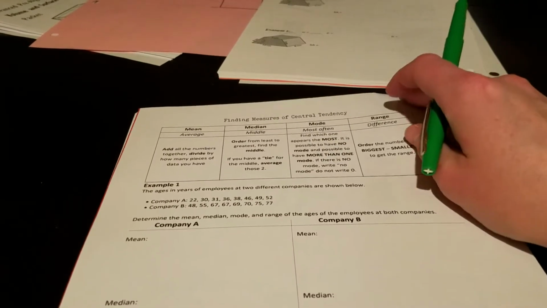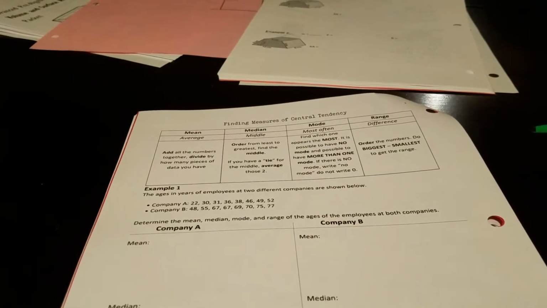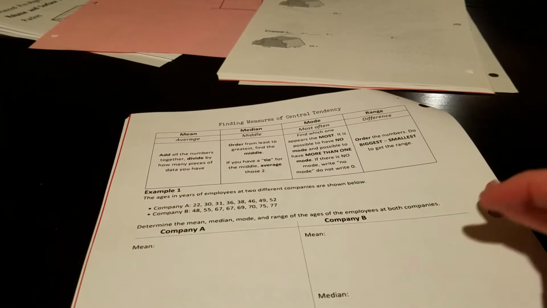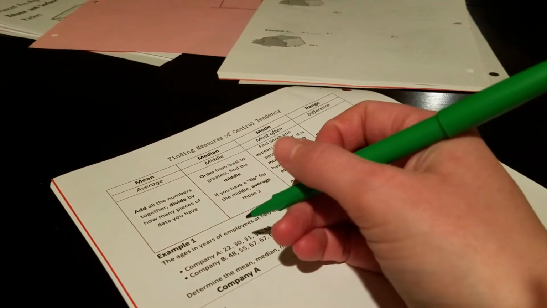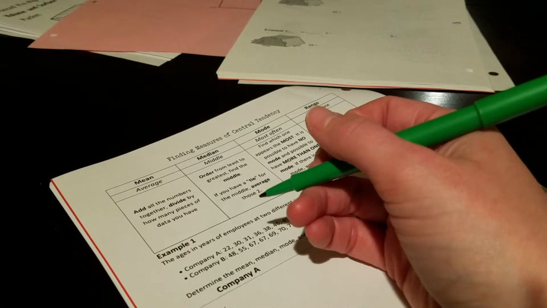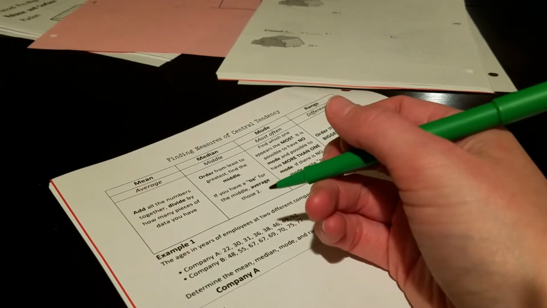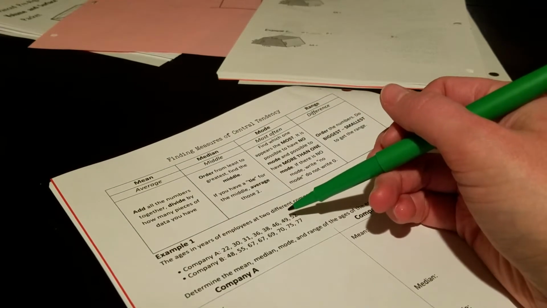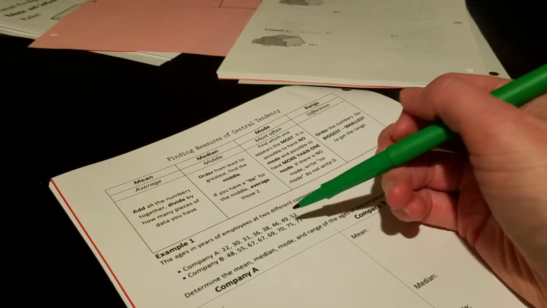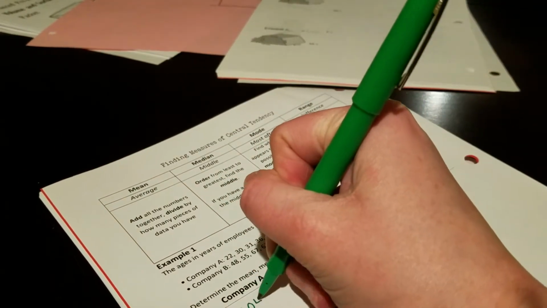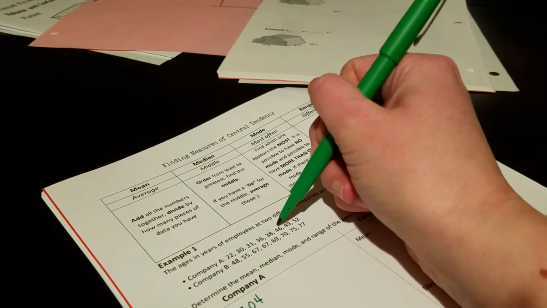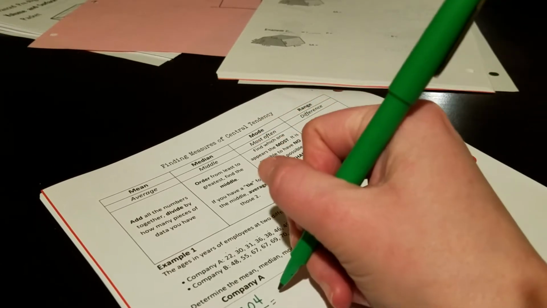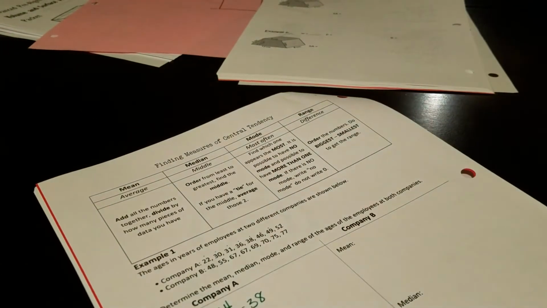In example 1, it says the ages of employees at 2 different companies are shown below. So we are going to determine the mean, the median, the mode, and the ranges of the employees at both companies. So for the mean, the first thing that we have to do is add all the numbers together. So 22 plus 30 plus 31 plus 36 plus 38 plus 46 plus 49 plus 52. That'll give us a sum of 304. And there were 1, 2, 3, 4, 5, 6, 7, 8 employees, so we'll divide by 8. And we get 38 to be our mean age.